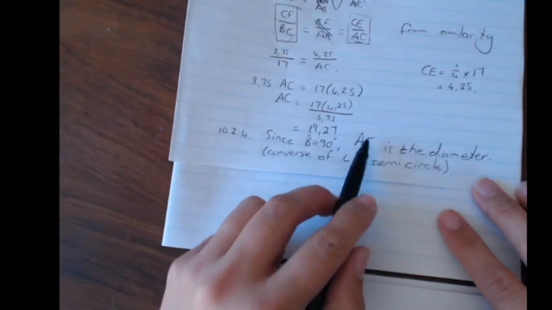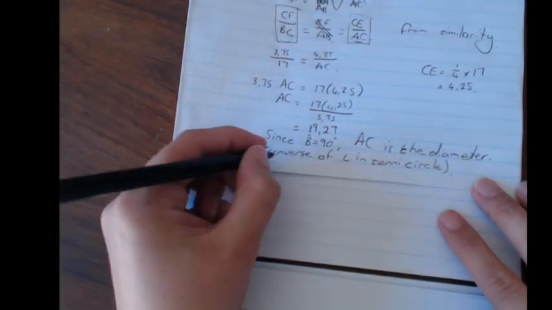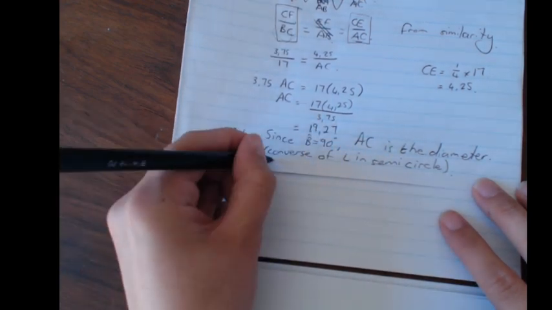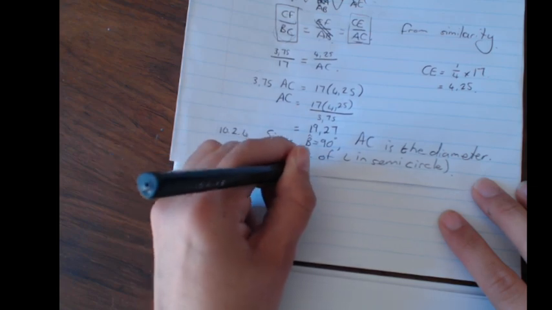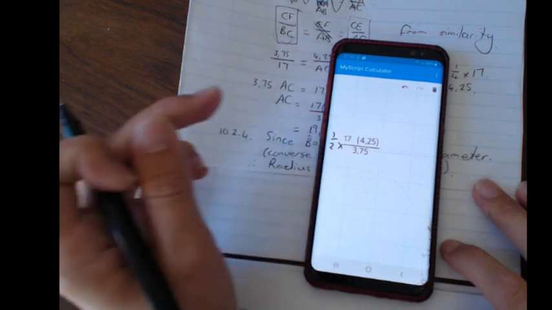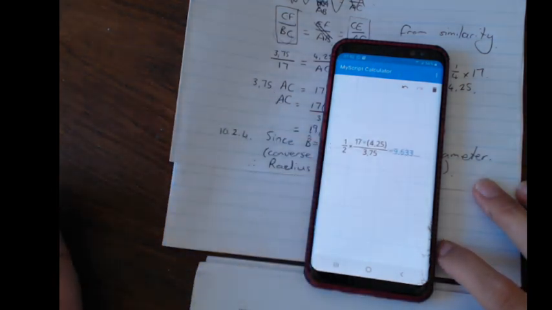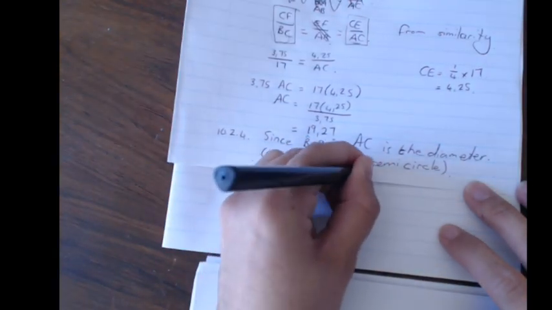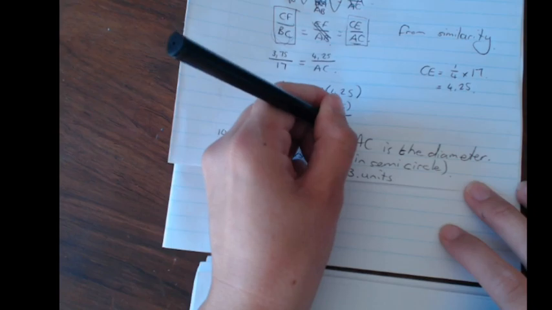And then if AC is 19.27, then the diameter is 19.27. The radius is going to be half of that. So I'm just going to take half of that. It's going to be 9.63 units. Okay. Alright, and that's question 10. Last question in this question paper on Euclidean is going to be question 11.